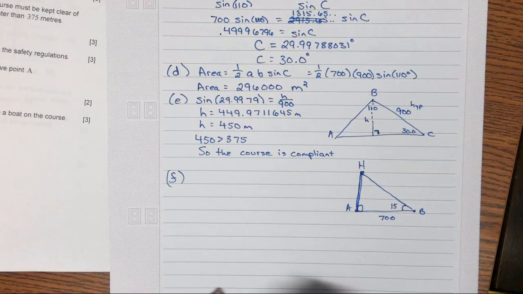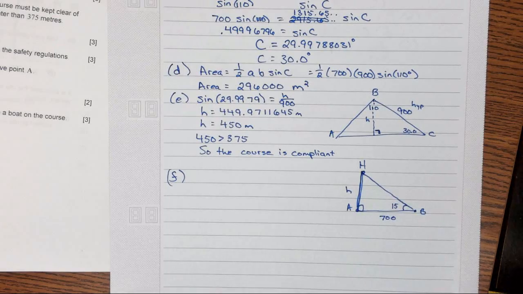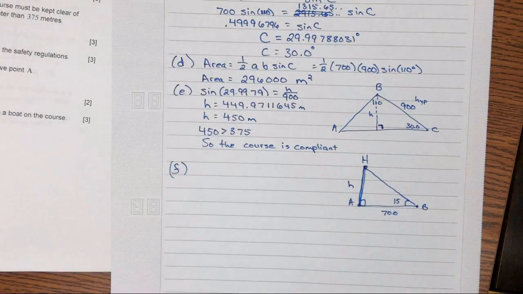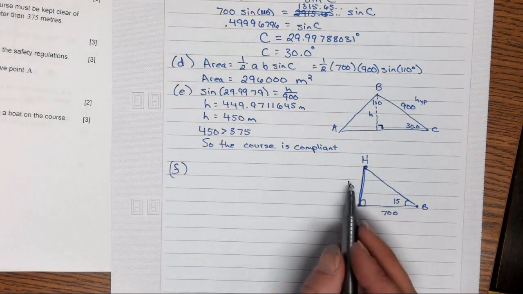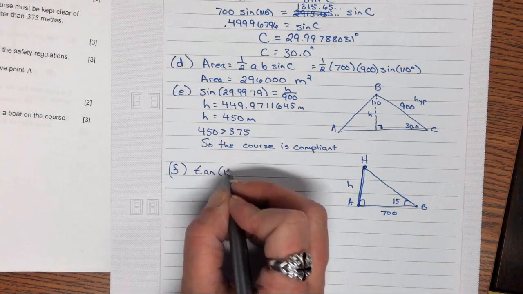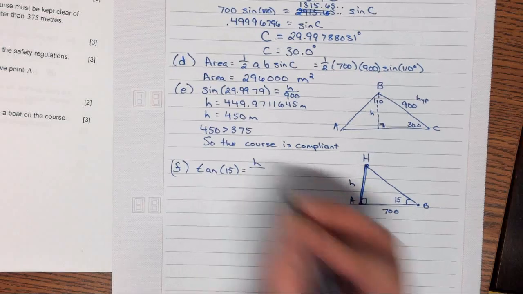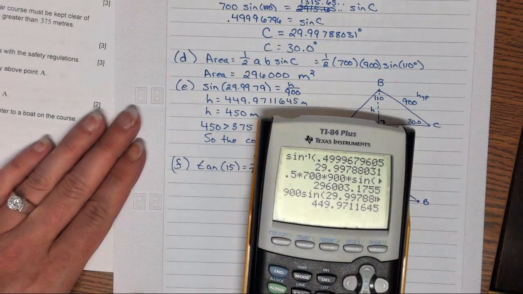Oh, my picture's really bad, but that's okay. Calculate the vertical height here. Notice that this problem could actually have been done without any of the rest of it. It teaches people to read the whole thing. Opposite, adjacent. Tangent of 15 equals h over 700.